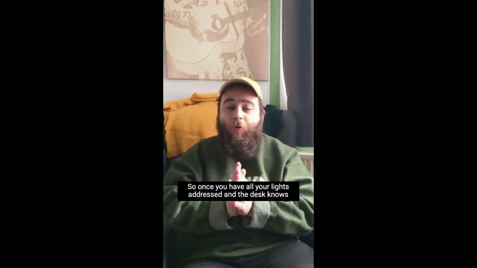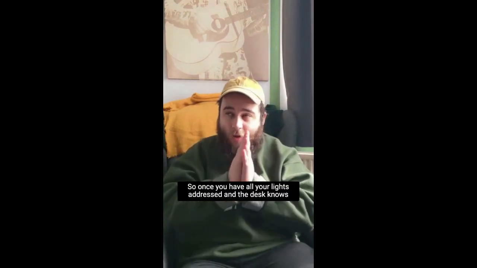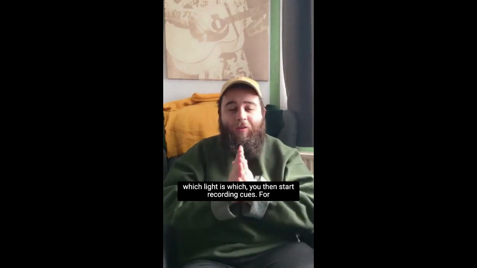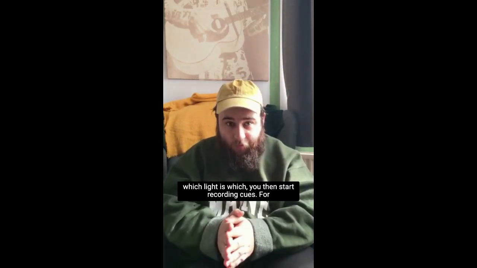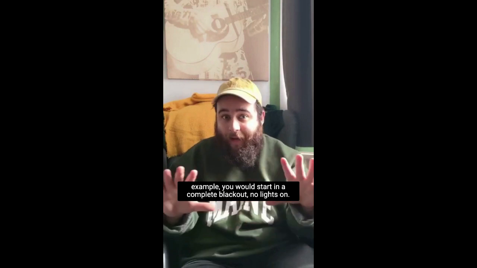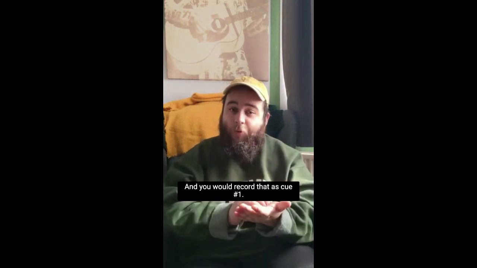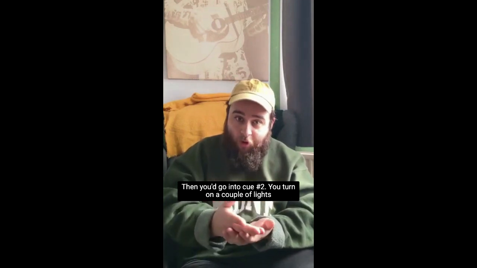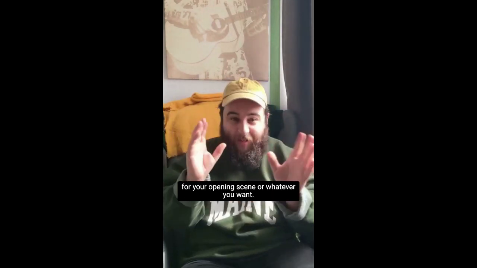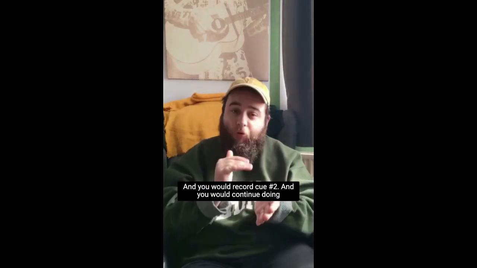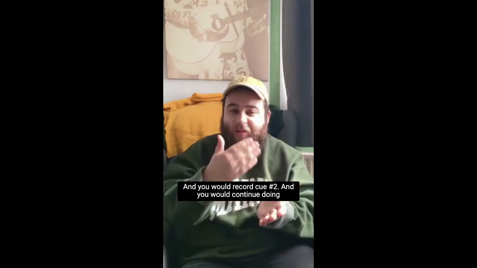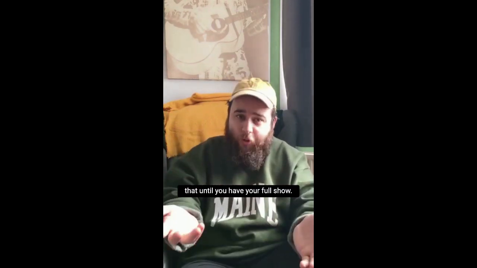So, once you have all your lights addressed and the desk knows which light is which, you then start recording cues. For example, you would start in a complete blackout, no lights on, and you would record that as cue 1. Then you'd go into cue 2. You turn on a couple of lights for your opening scene or whatever you want, and you would record cue 2. And you would continue doing that until you have your full show.